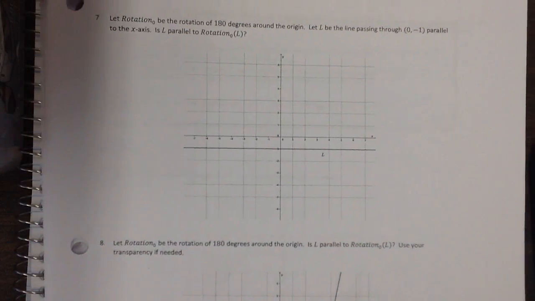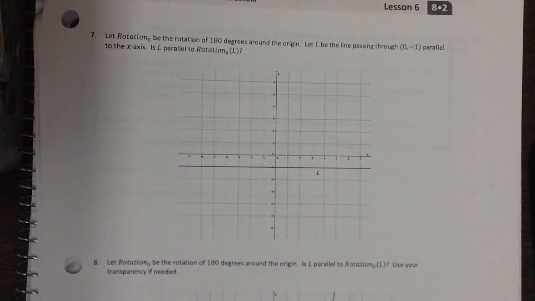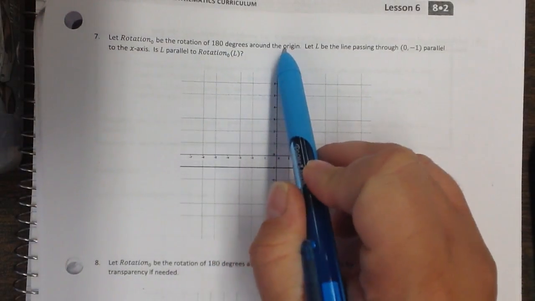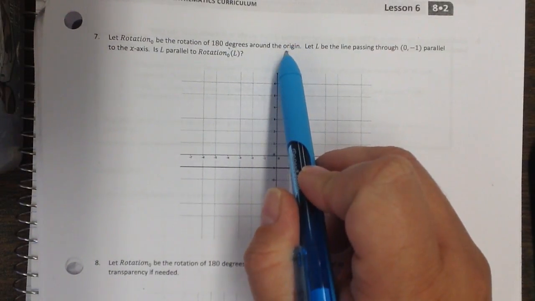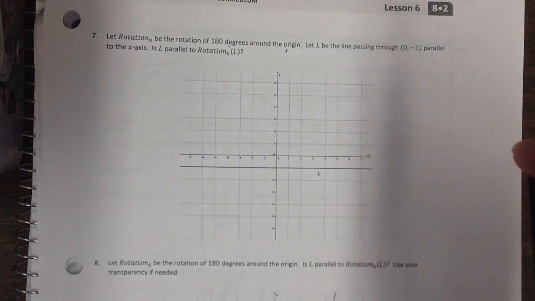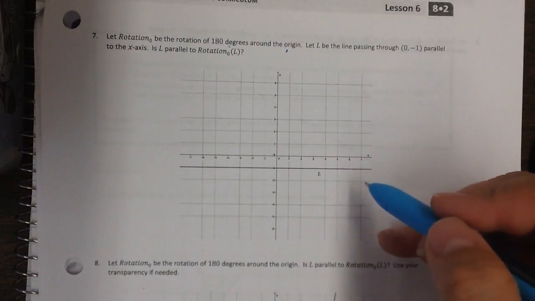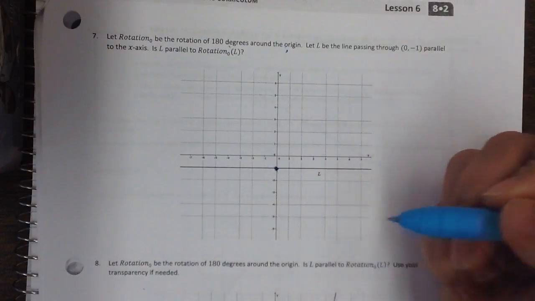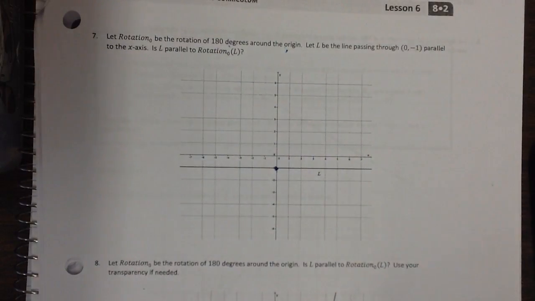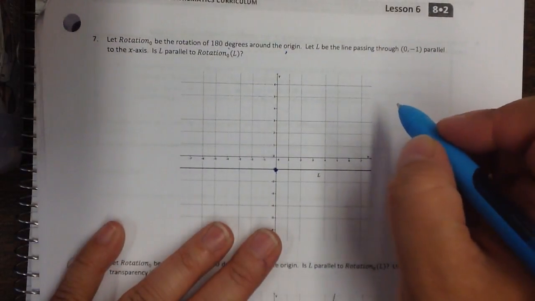Seven, okay, same thing, lots and lots and lots of practice. So actually, we'll do these two together because this last one is a little crazy. So on this one, 180 degrees is the angle of rotation, and the center of rotation is our origin. We're going to start with 0, -1, which is right here. And we're going to rotate it.